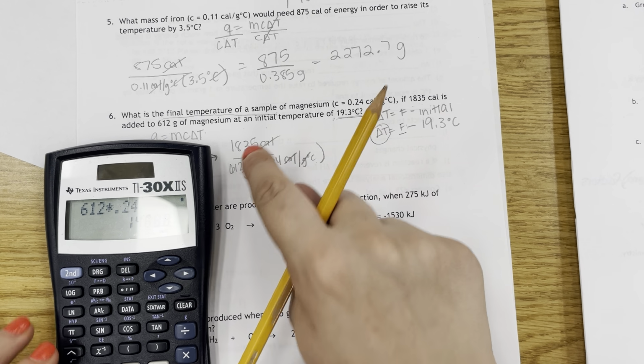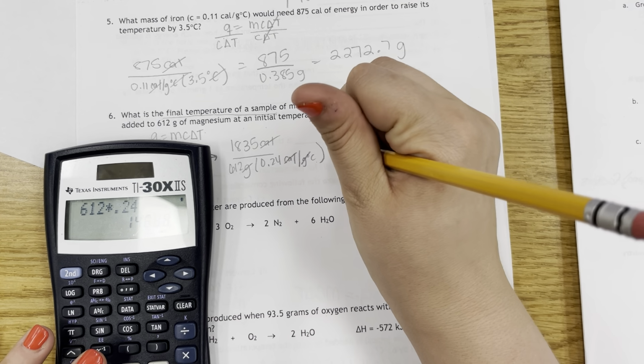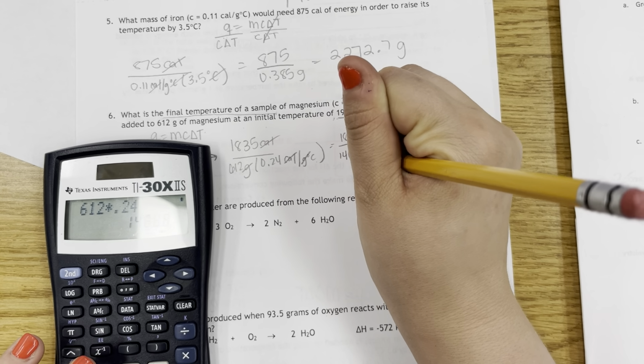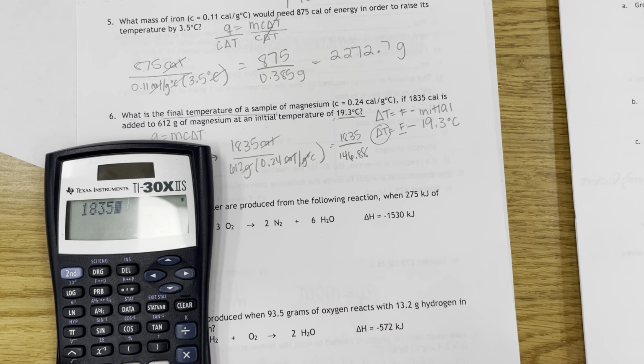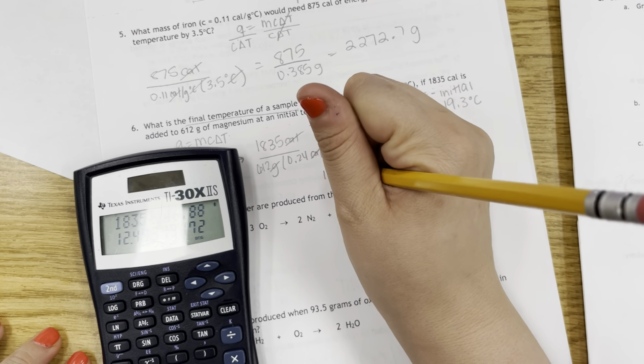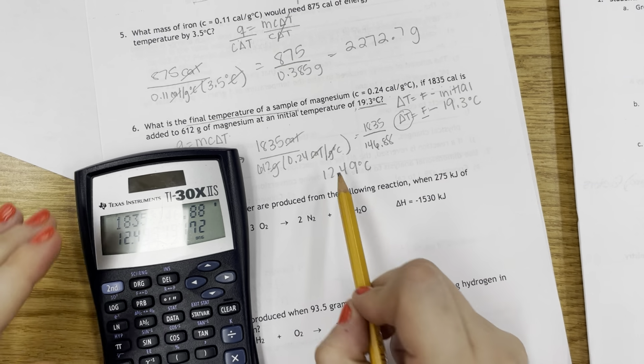So you're going to divide. So equals 1835 over 146.88. 1835 divided by 146.88 is going to give you 12.49 degrees Celsius.